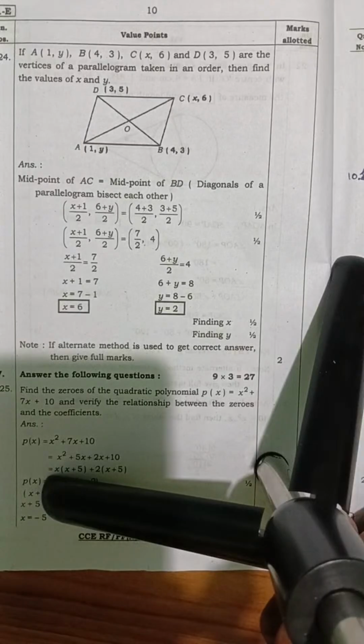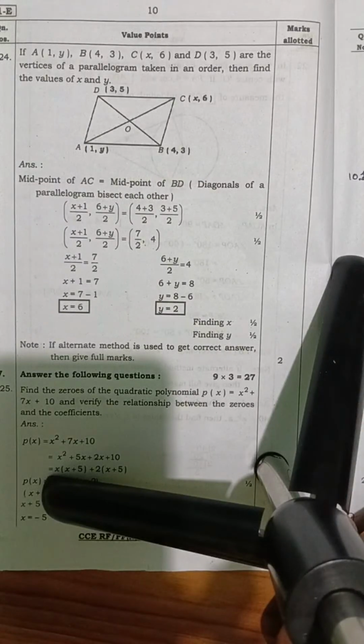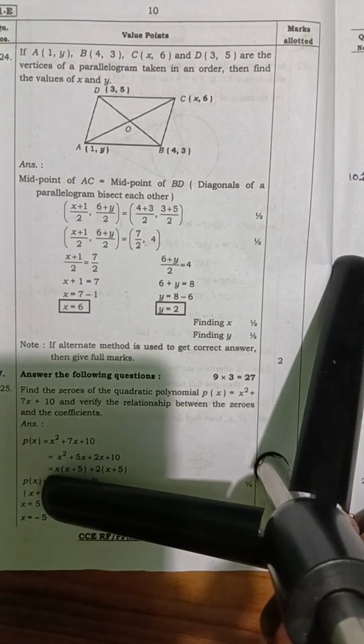So here, the second main 2 marks question, and this is the third way.